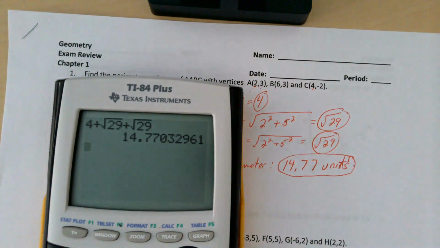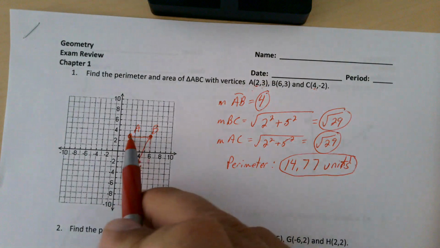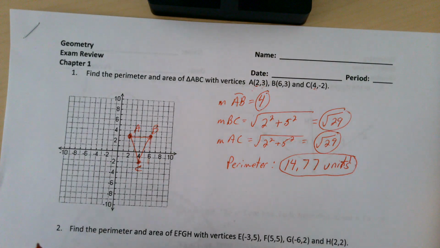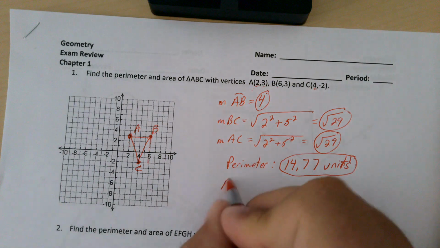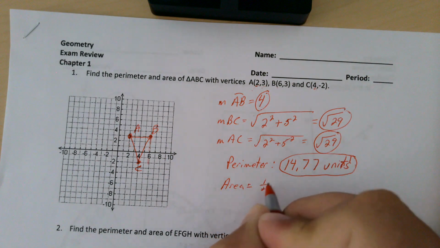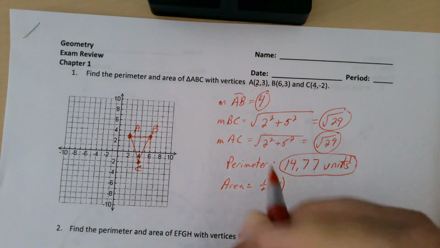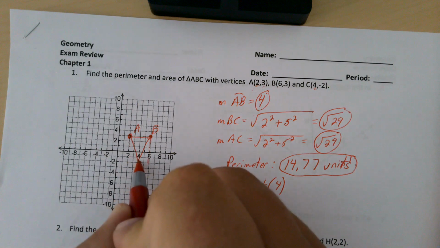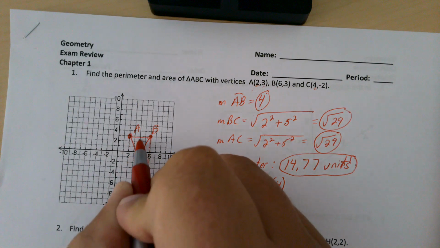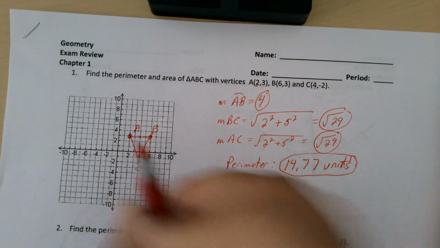Okay, so now area, I already know the base. So think from A to B as your base. And so area is going to be 1/2 the base, which I know is a 4. And then the height, go from C straight down, and you're going to see 1, 2, 3, 4, 5.